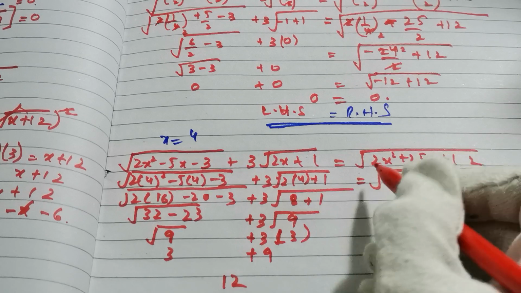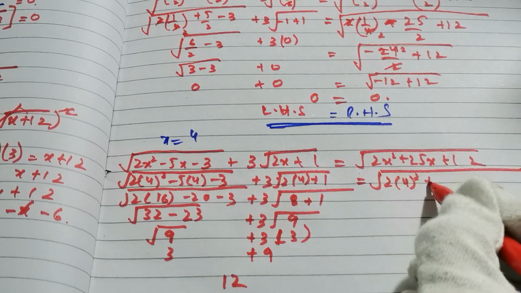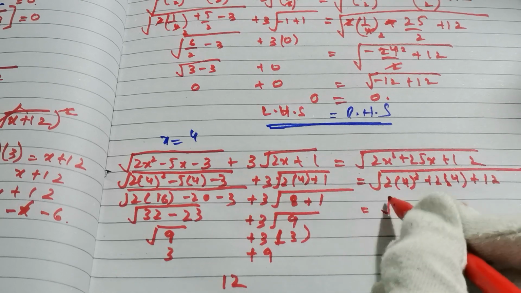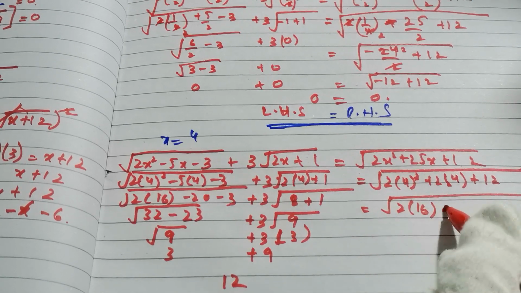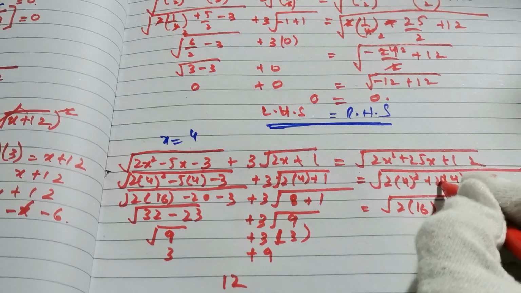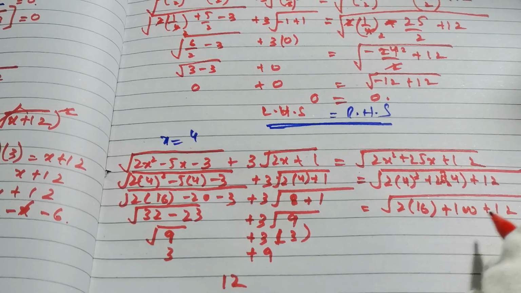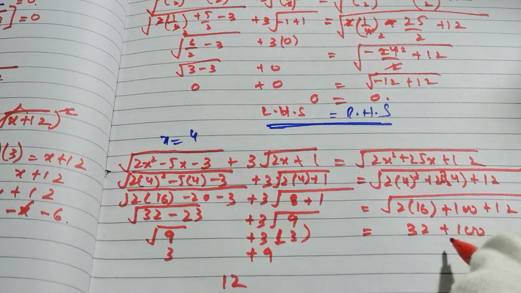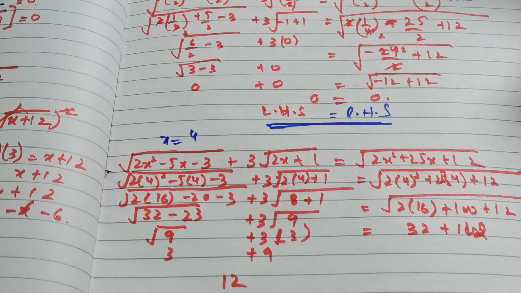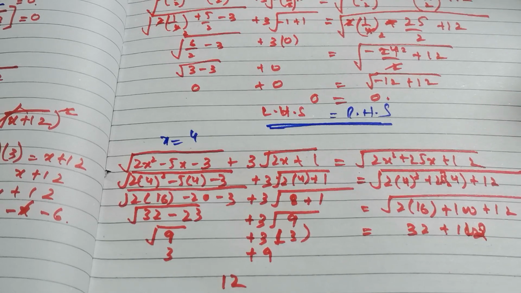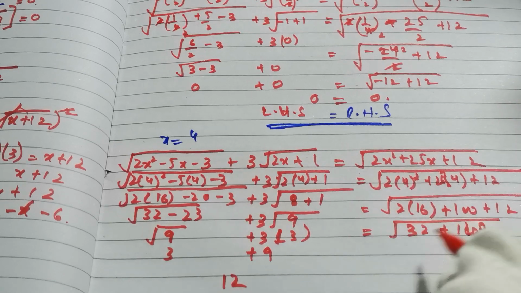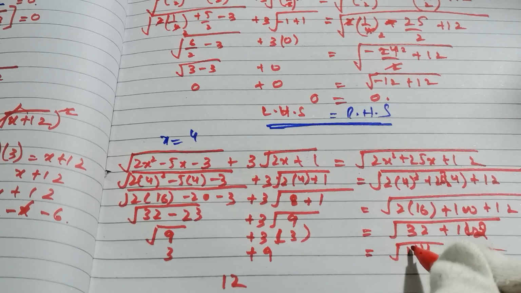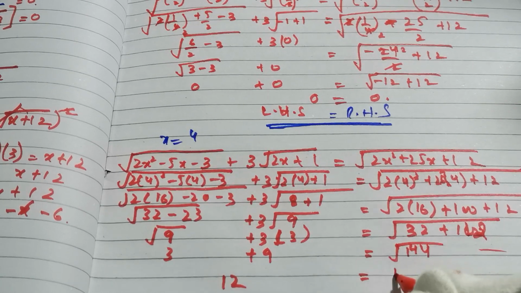Now we'll check right hand side. 2 into 4 square plus 25 into 4 plus 12. Now 4 4 is 16, plus 25 into 4 is 100, plus 12. So 16 2 is 32, plus 100, 112, 112 and 32, 144, under root 144. 144 is the square of 12.